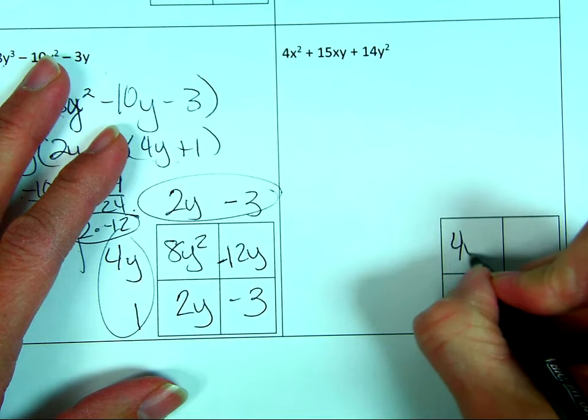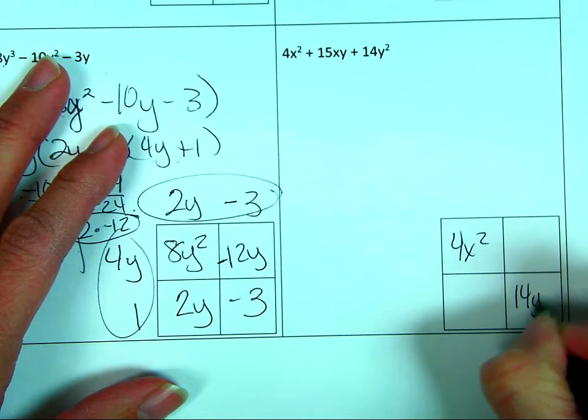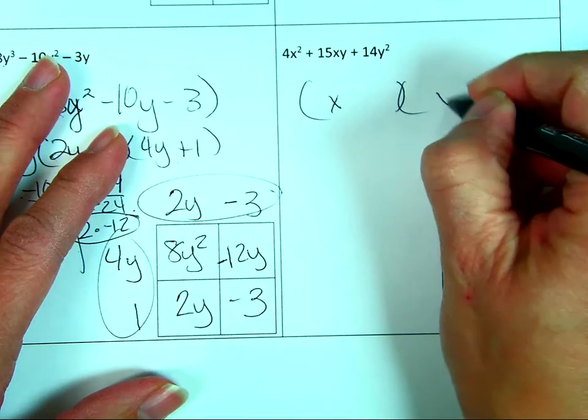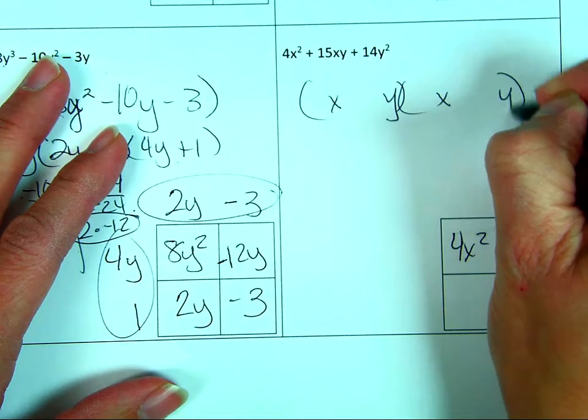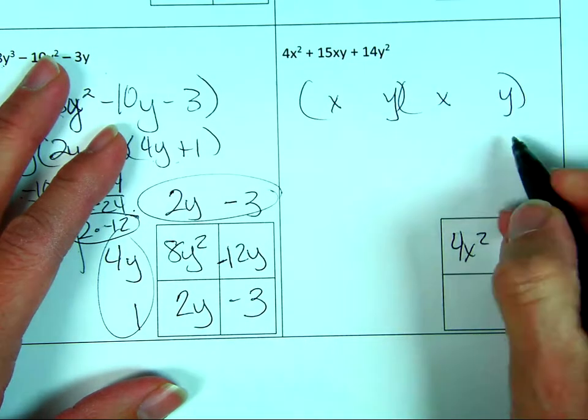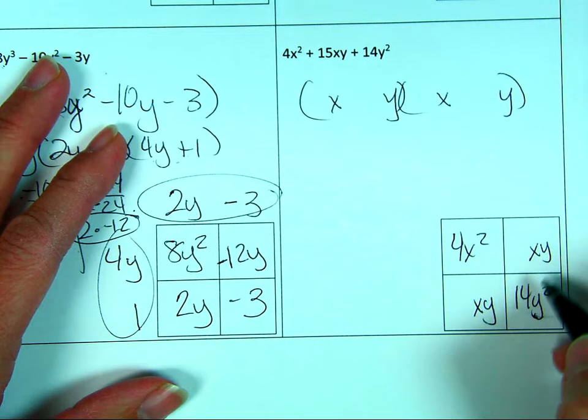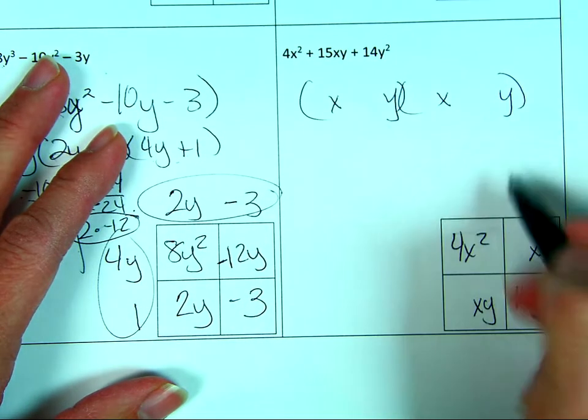So we're going to put our 4x squared here and our 14y squared there. And what this means is that you're going to have an x and a y in each parenthesis, and you're also going to have an xy in these two boxes because you're going to get an x times a y and an x times a y.